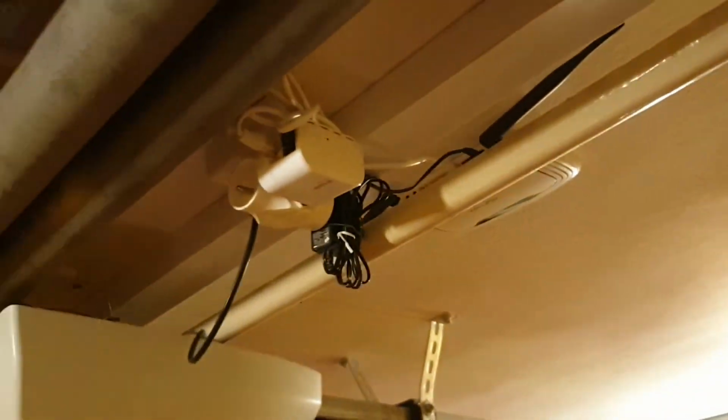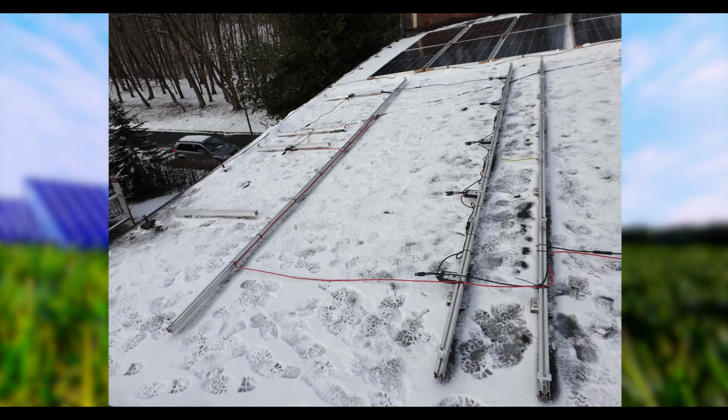Of course, I will also show you that later, and I will also show you the whole Huawei solution and the application. We will be able to see in comparison how the original application performs compared to my own monitoring solution in Grafana. Now let's see some photos from the roof.